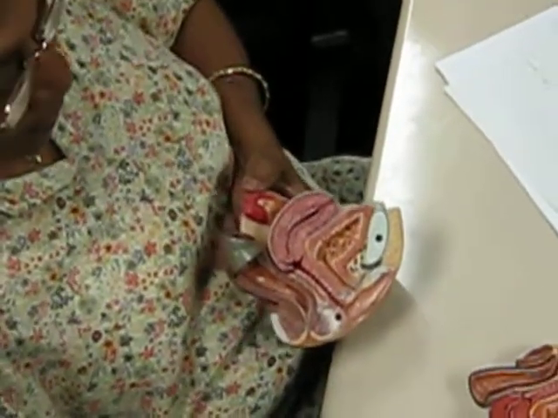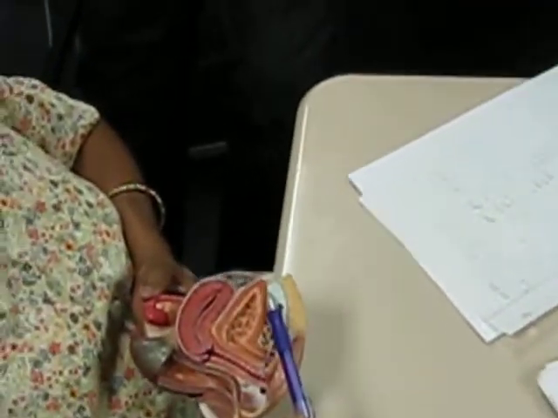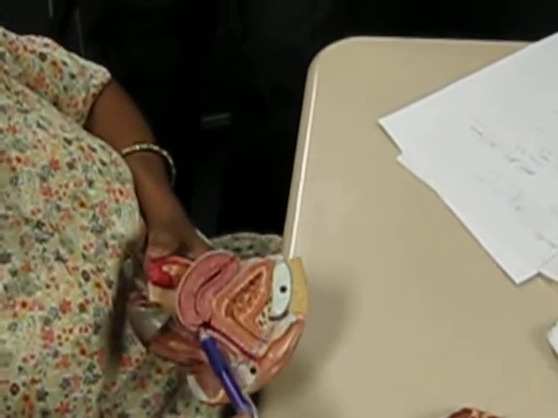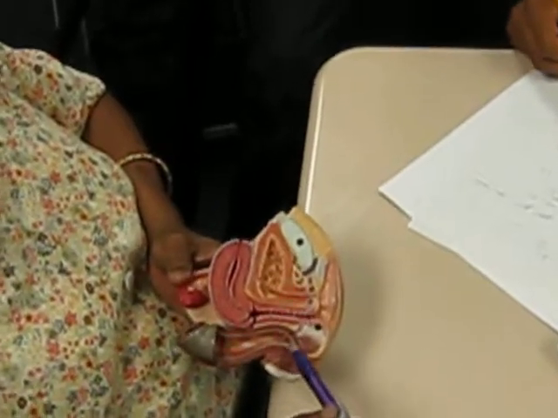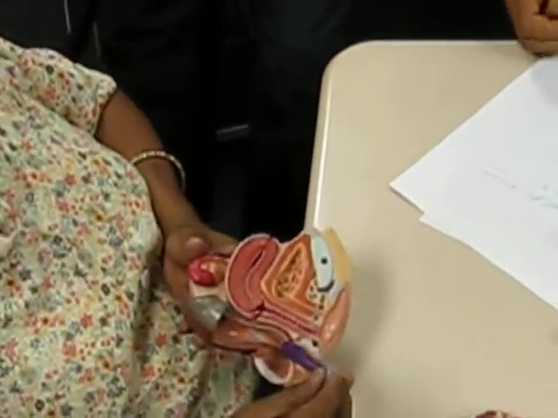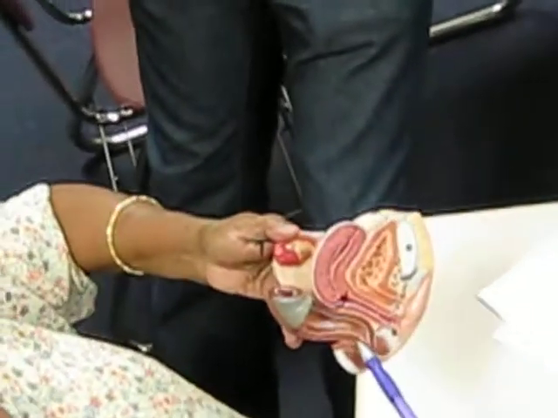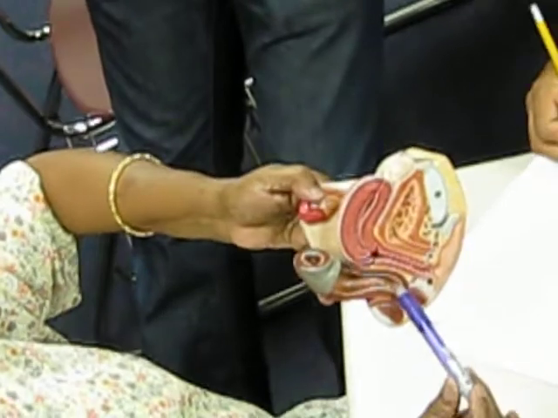How you will figure anterior and posterior? Look for the pubic symphysis. Pubic symphysis will help you, anterior fornix. Rectum will help you, posterior fornix. Okay? This is the rectum, here is the anal canal. So inside the anal canal you will see some ridges. Those ridges are anal columns. These are the anal columns inside the rectum.